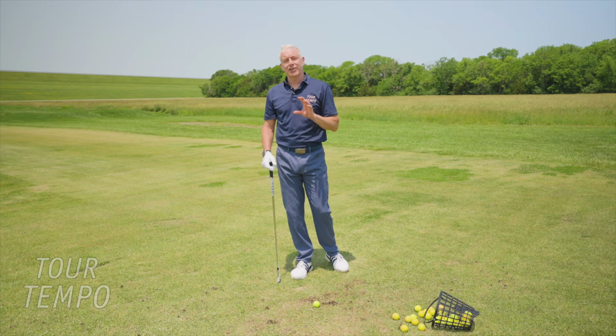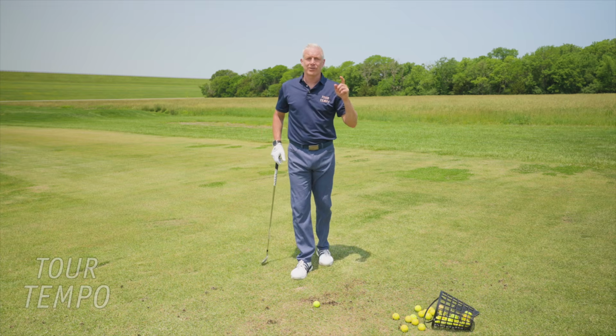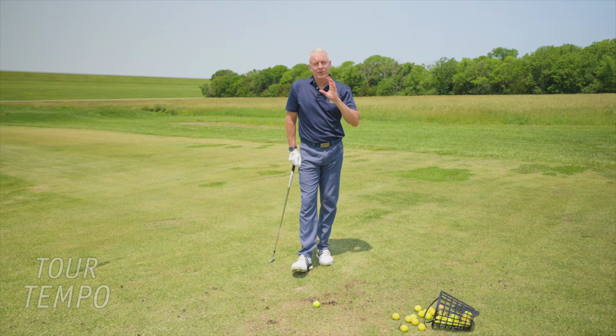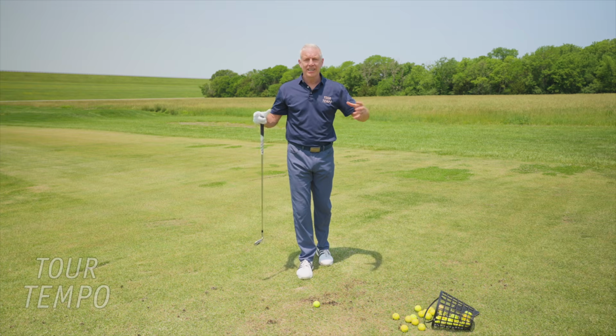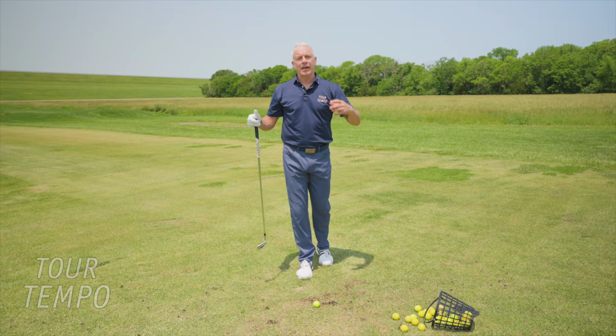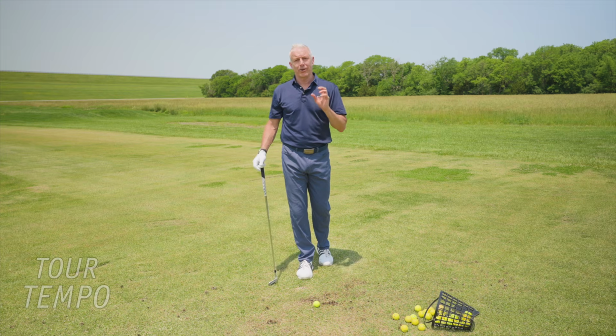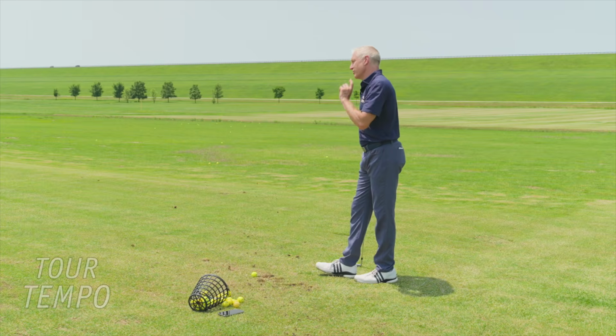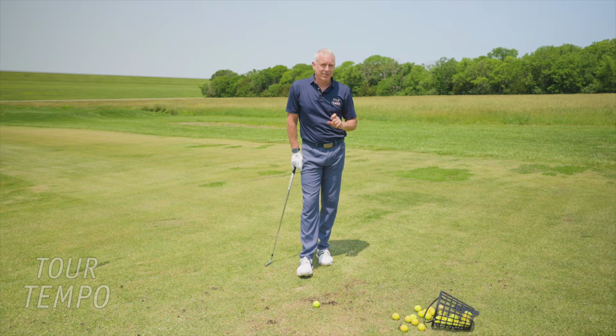And that's why we get such great results, because we get golfers to quit thinking. They're thinking more of the wholeness of the swing, the completeness of the swing, and not making it a bunch of parts. So that's a big advantage of using Tour Tempo. You're focused, you're dialed in, and you're not thinking.